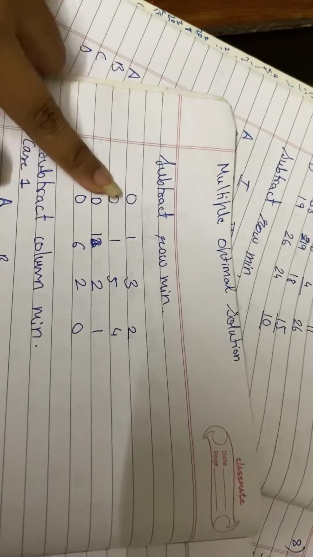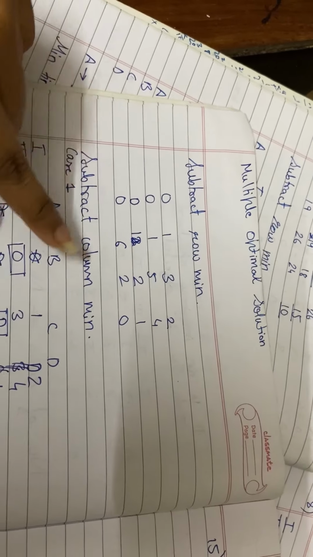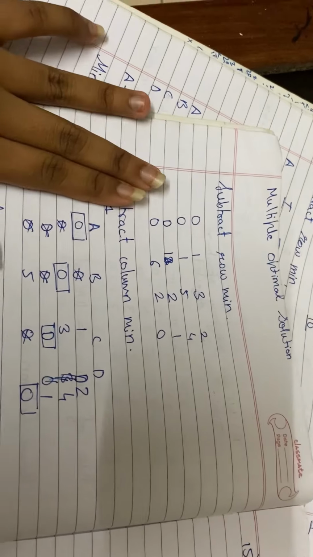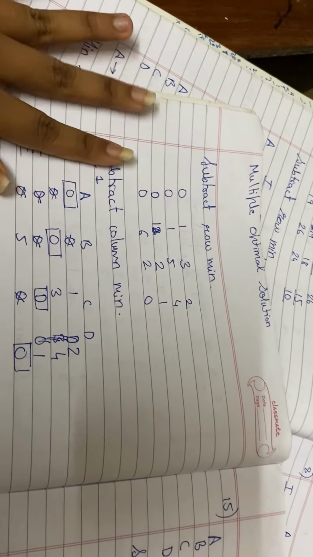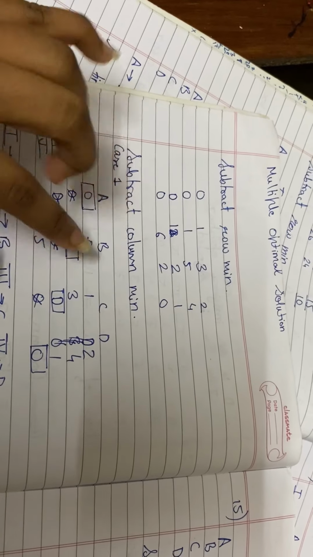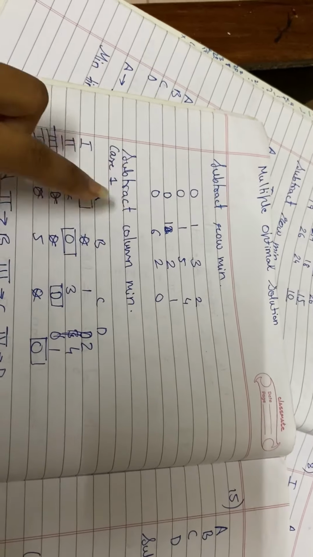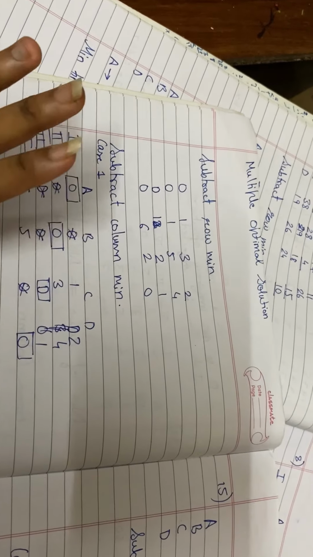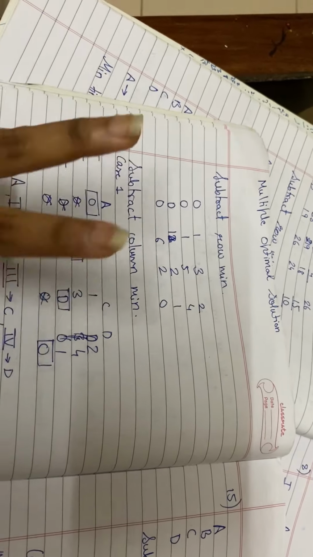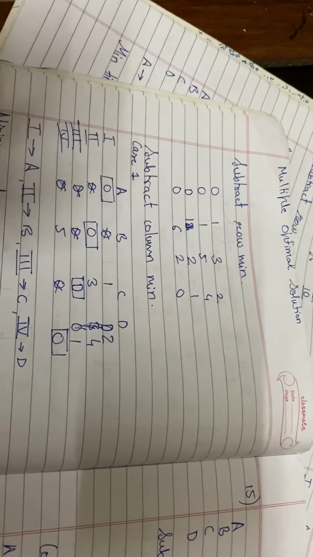So first we do the row minimum, then we do the column minimum. Then after doing the column minimum, you will get boxes like these. As you can see, it's diagonally given, right? You can see 2 zeros which are diagonal, you can see other 2 zeros which are diagonal. So in this we have to solve 2 cases.